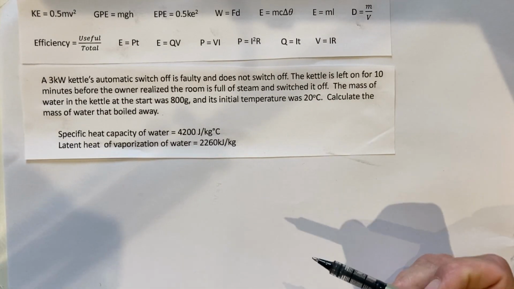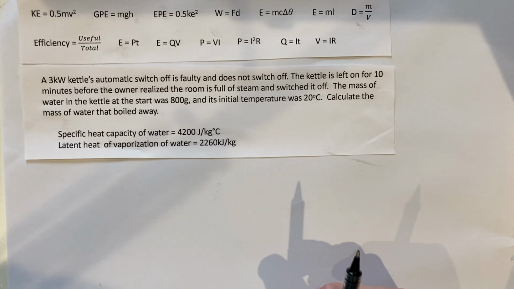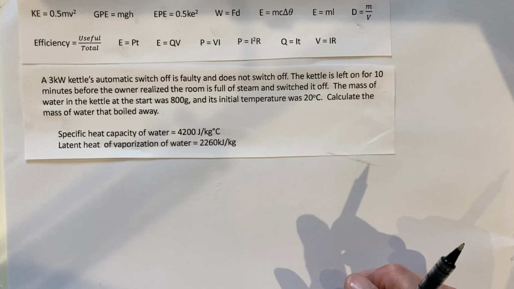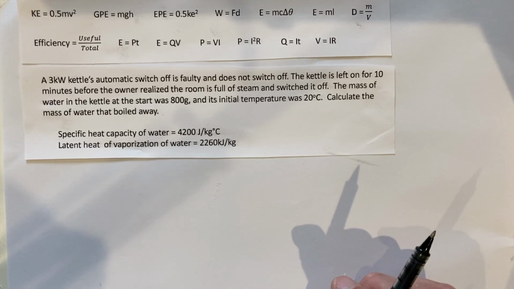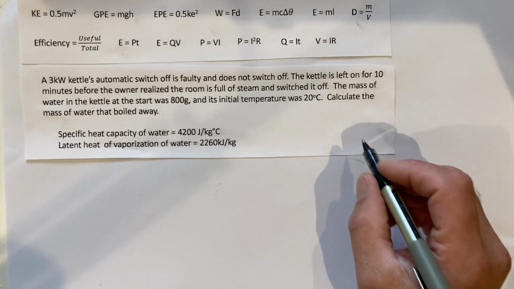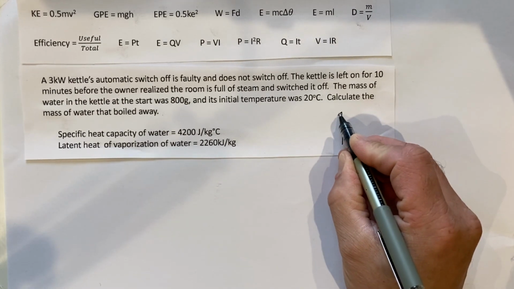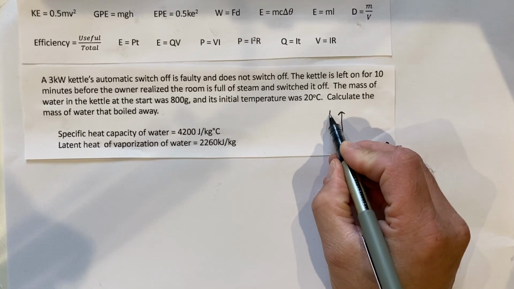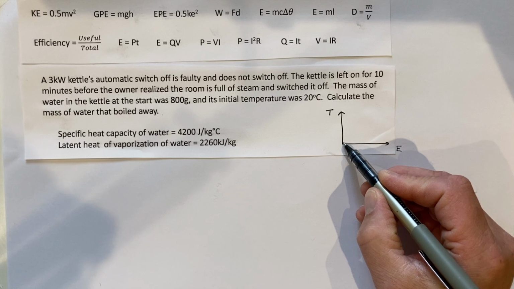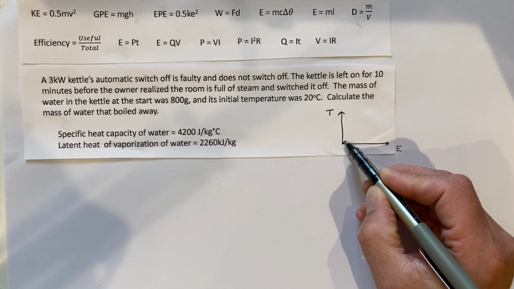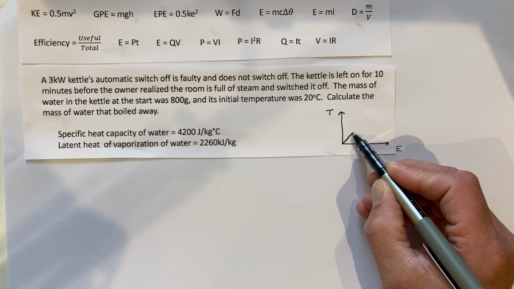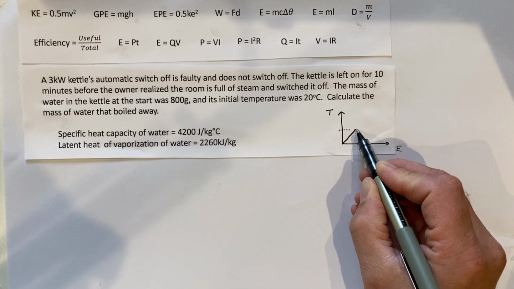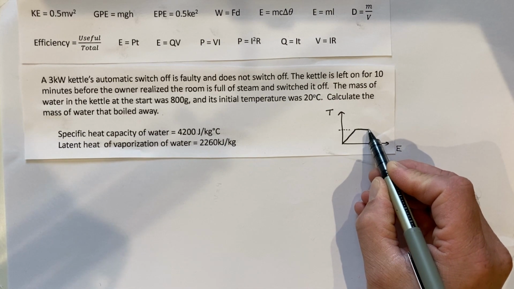So the final question I've written is one that contains both specific heat capacity and latent heat. And this is the type of question that was written once 2 years ago in a higher paper. So I'm just going to remind you that when we heat a substance, if we're thinking about the energy we put in and the temperature rise, remember first of all, when you heat a substance, you're going to raise its kinetic energy as its temperature rises. But then when it gets to melting point or boiling point, the temperature stays the same.